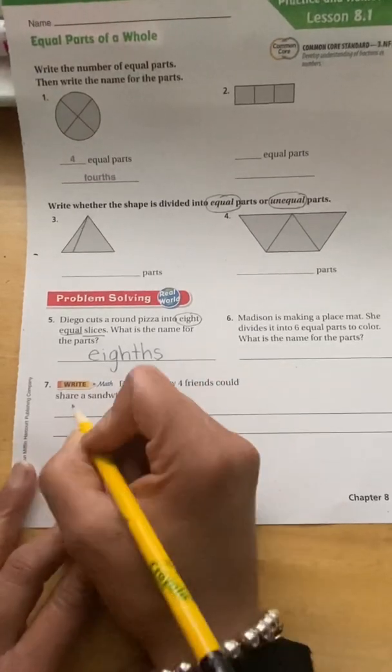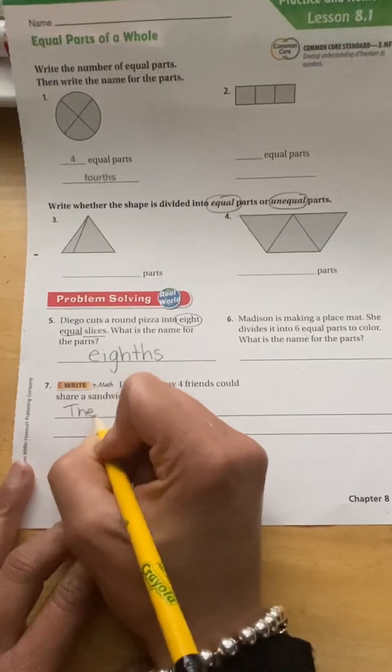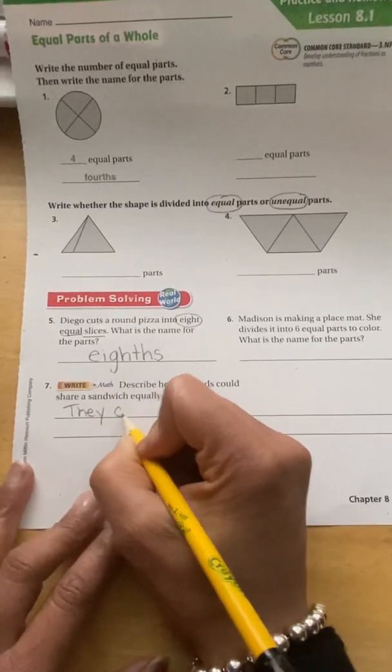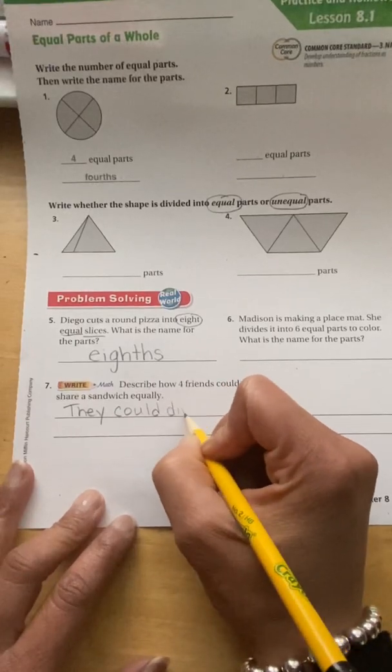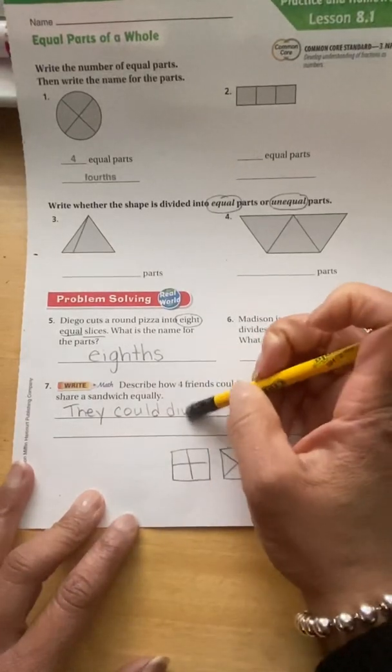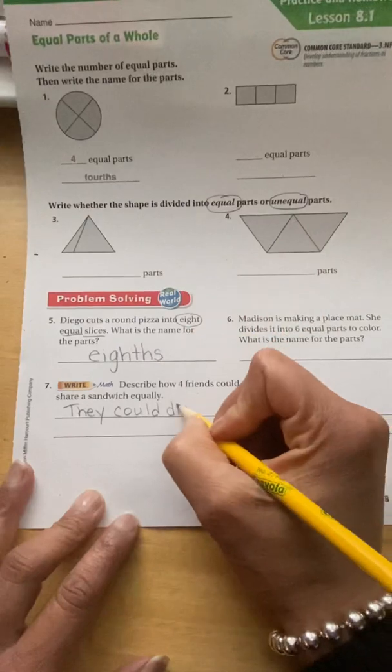Easy. We're just going to write, they could divide, and I know my camera's shaking a little bit. I apologize for that.